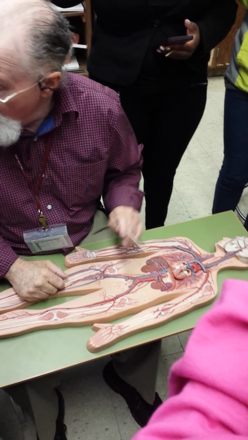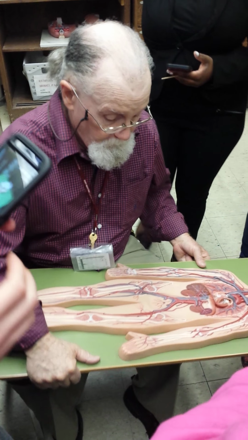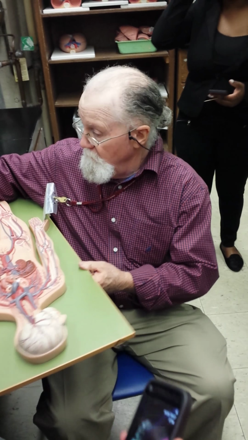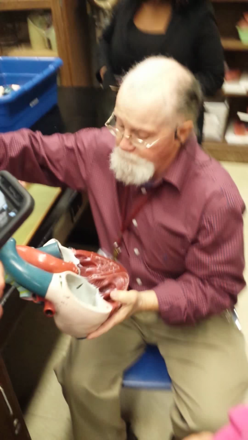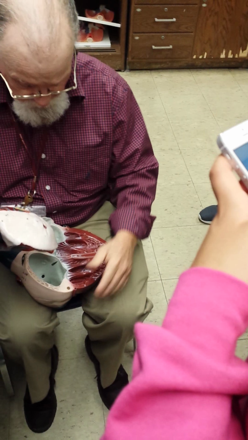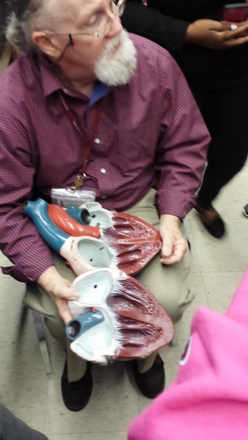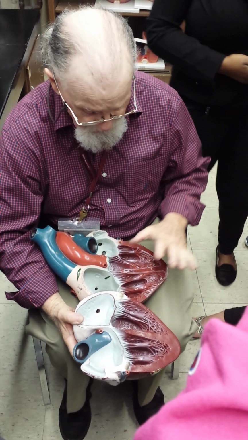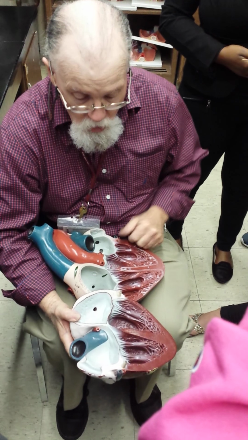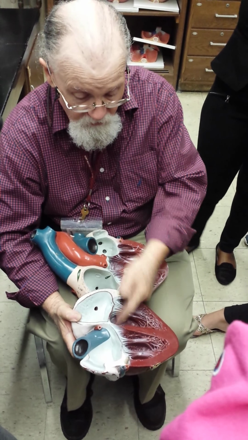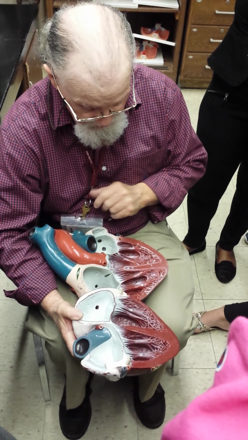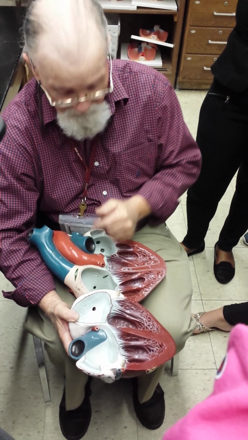Now, I wanted to show you something. Let me have a heart model. On both of these, in the ventricular area, look at where the valves are. They're in the superior ventricle.